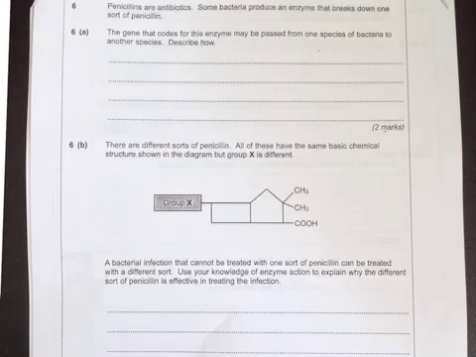So Part A is asking: the gene that codes for this enzyme may be passed from one species of bacteria to another species. Describe how. There's 2 marks available, and so we need to say at least 2 things.